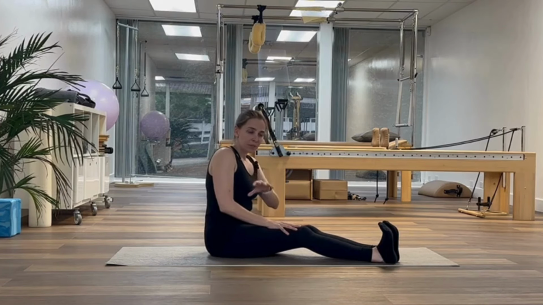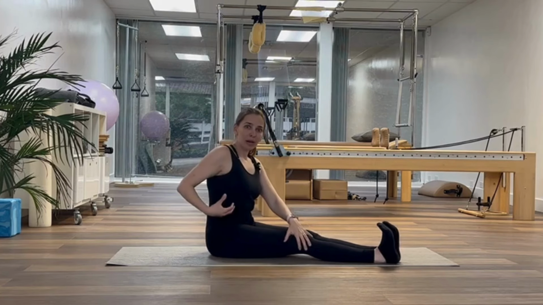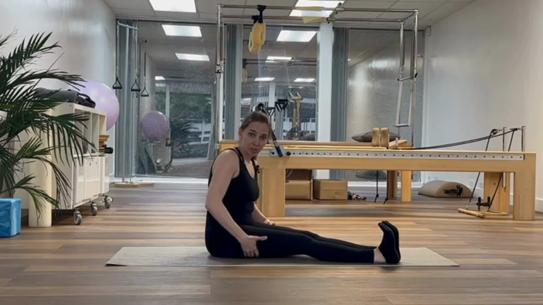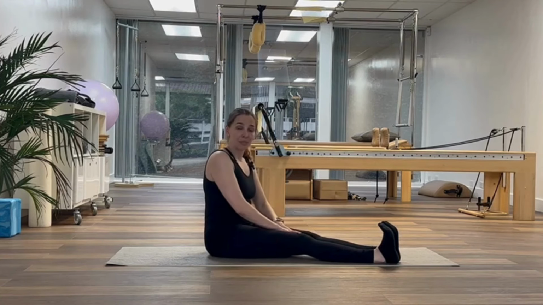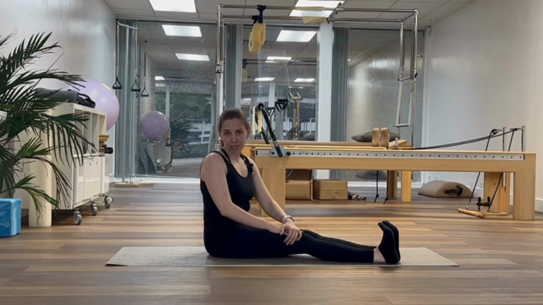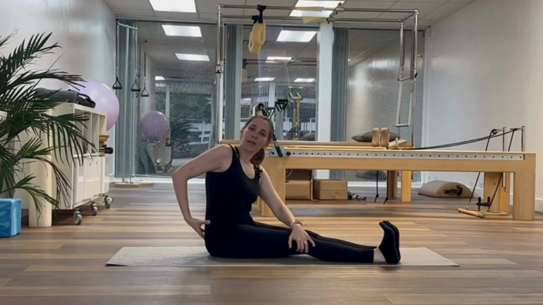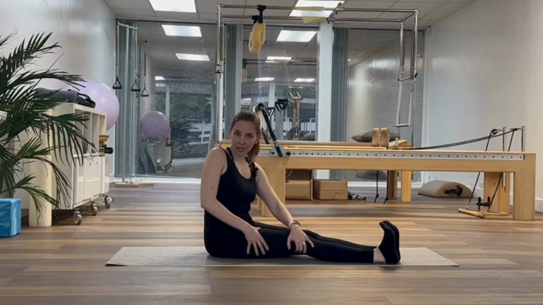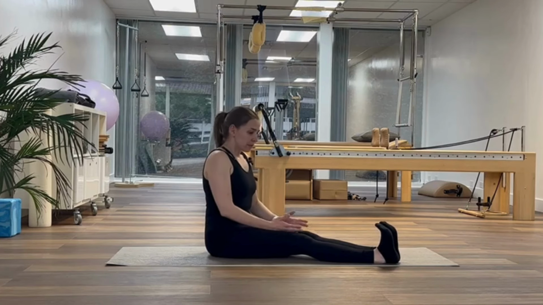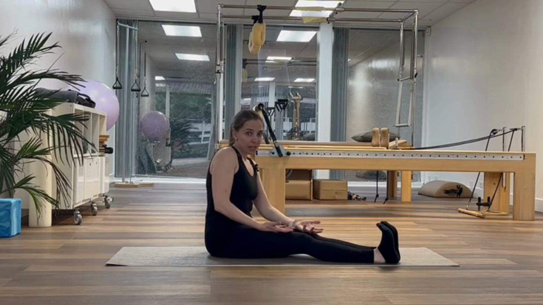If you're struggling with maintaining a nice body alignment and a tall spine when your hamstrings are being stretched, that means you need to really focus on stretching your hamstrings to release that low back and pelvic tension in your body. So if you look at my posture, I could use some flexibility here.